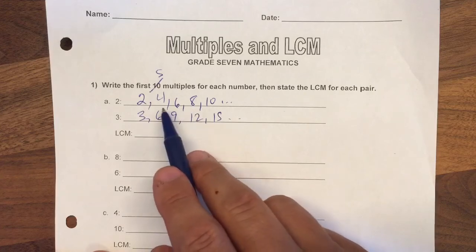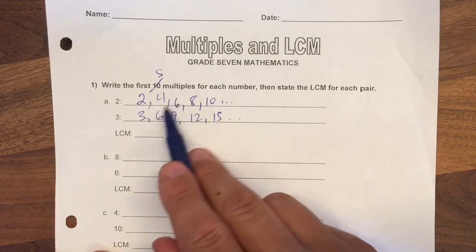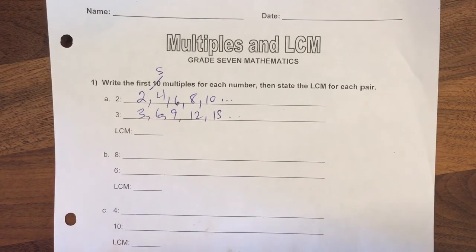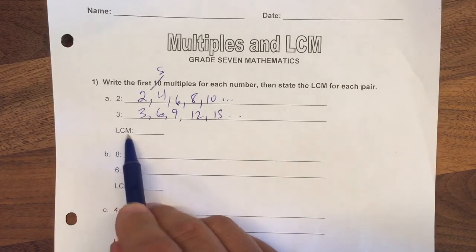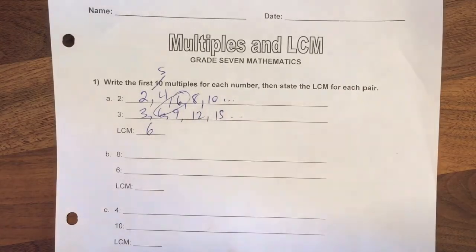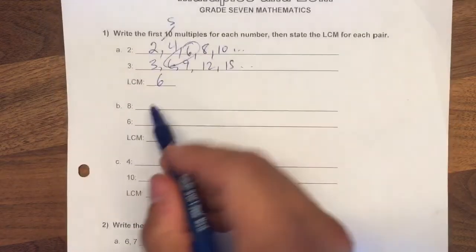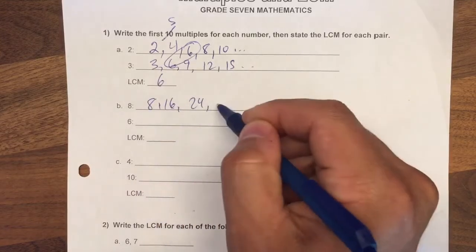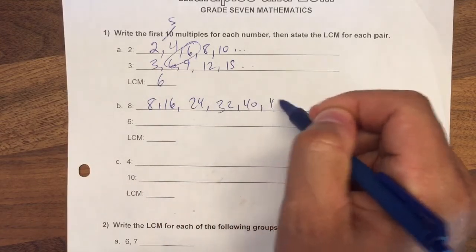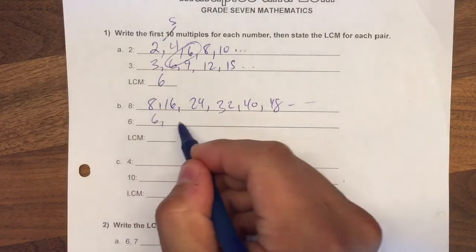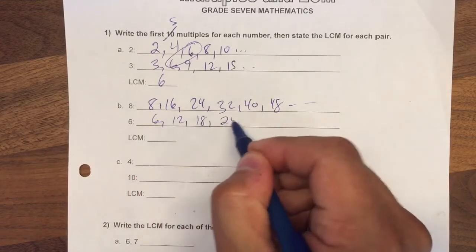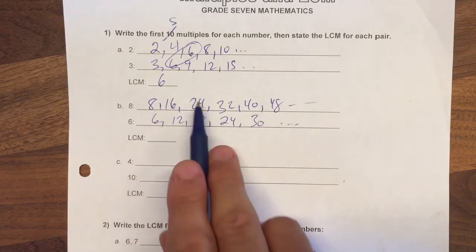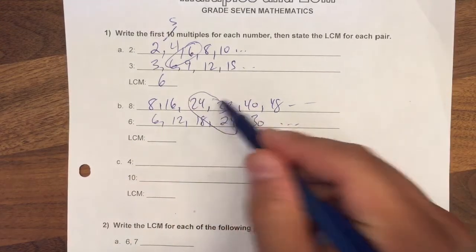So if I start with 3: 3, 6, 9, 12, 15, those are the first 5 multiples. I can see that 6 is in both lists, so we would call that a common multiple. Since it's the multiple of the lowest value, we would call it the lowest common multiple. So 6 is our lowest common multiple, or LCM. For 8, if I list the first 5, it's 8, 16, 24, 32, 40, and so on. And 6, 12, 18, 24, 30, and so on. When I look at this, I can see that 24 is in both lists.